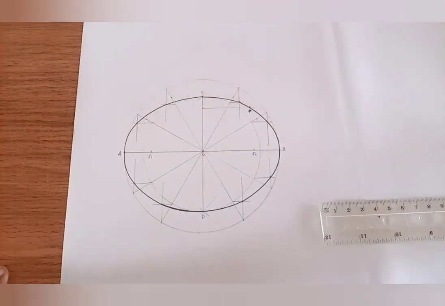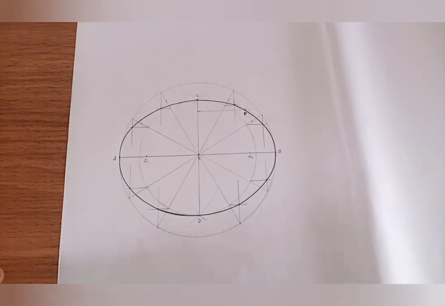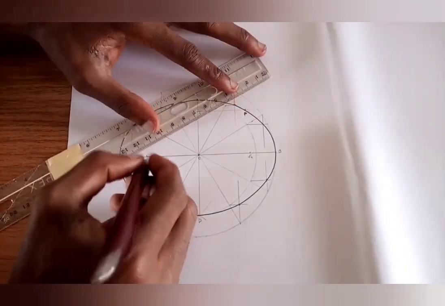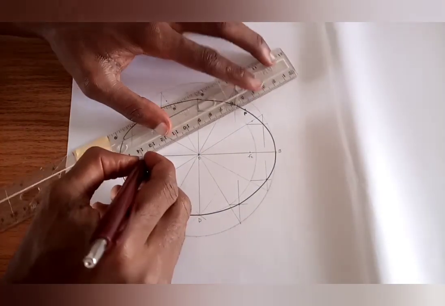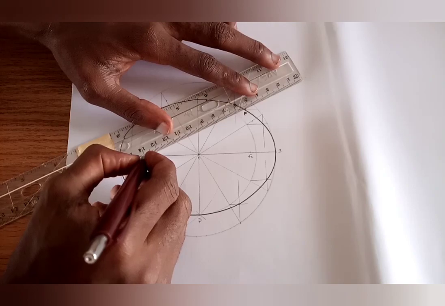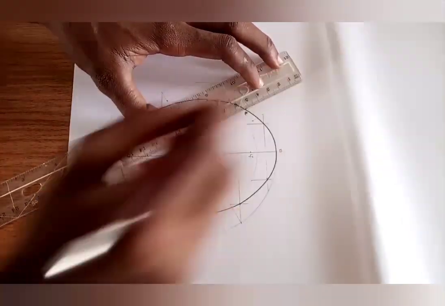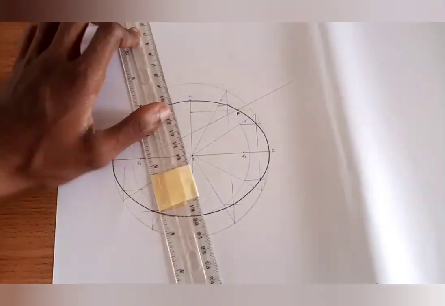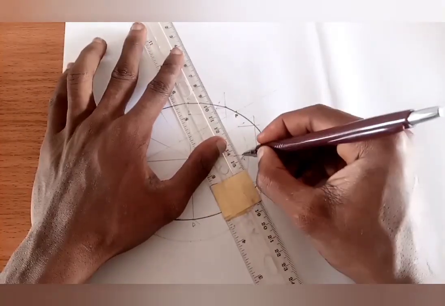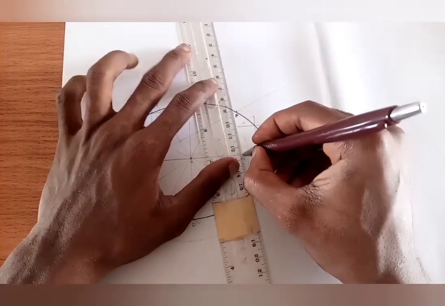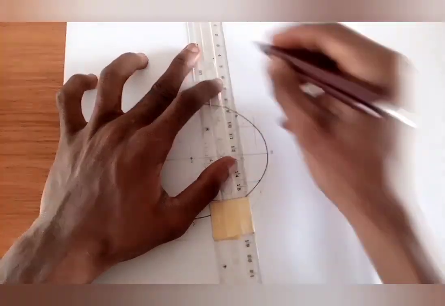So to get that, I'll be drawing a straight line. I'll be joining F1P and F2P with a straight line. Then I can also extend my lines. I'll be joining F1P with a straight line, extending the line, as well as F2P with a straight line. Then I'll extend it.